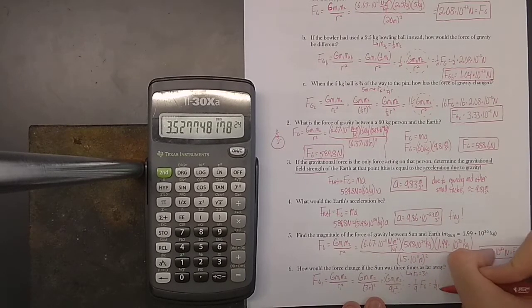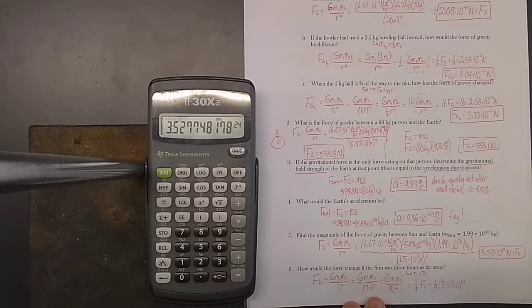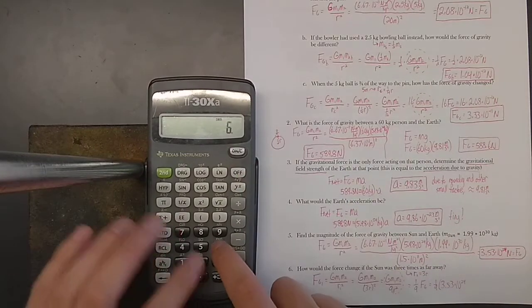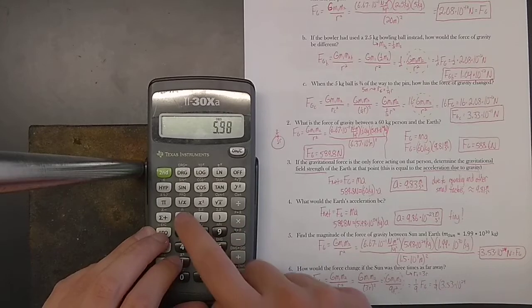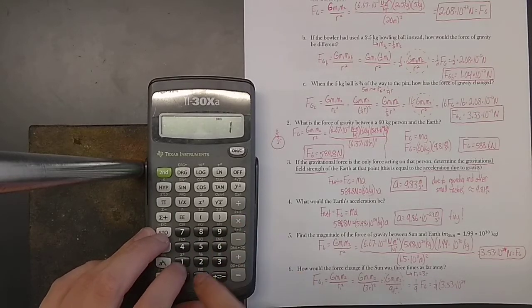The original force of gravity was 3.53 times 10 to the 24th. Wow. Okay, so I take it back. It's like 10,000 times bigger. Excuse me. Oh, wait a second. Let me double check some math here. 6.67 times 10 to the negative 11 times 5.98. Apologies for that, guys.